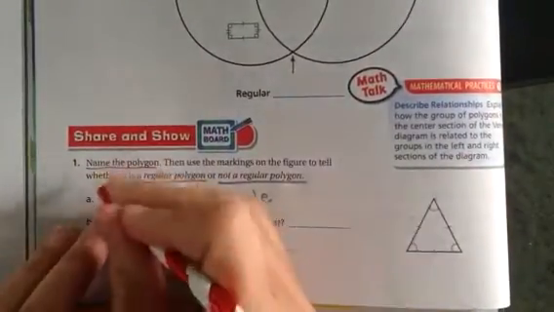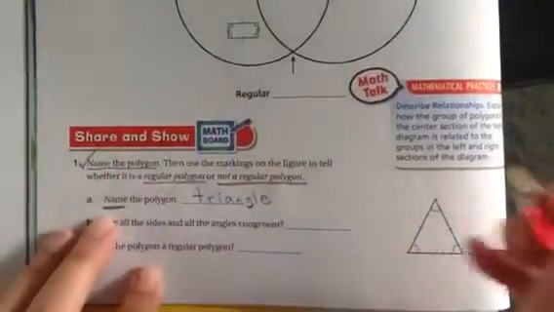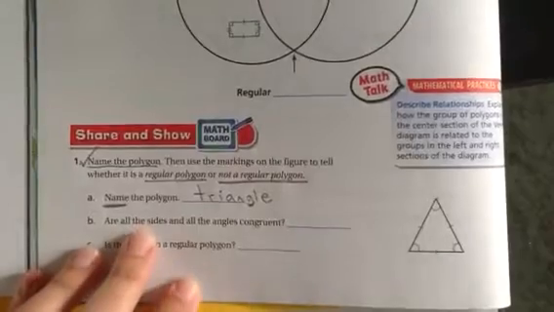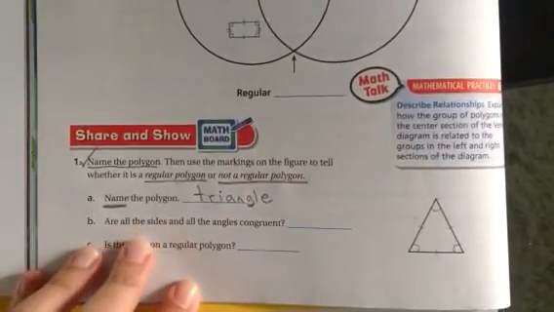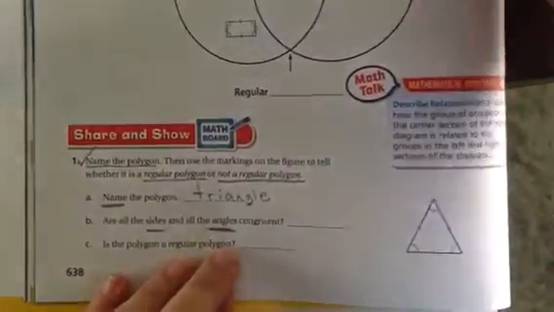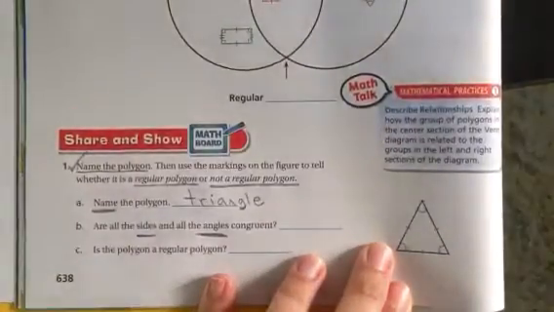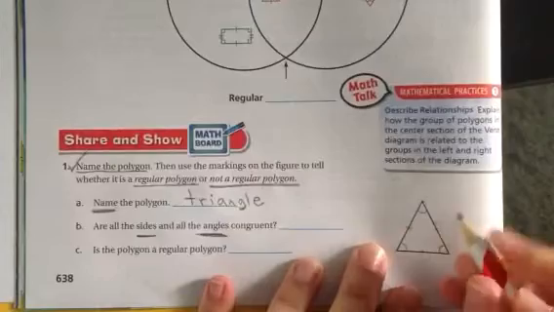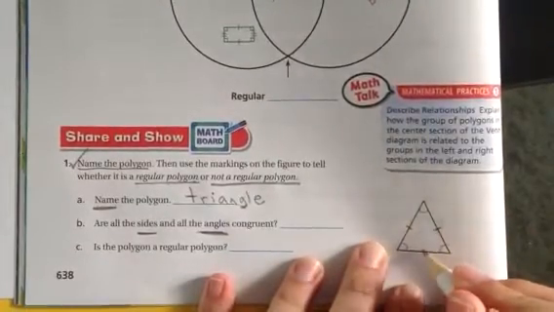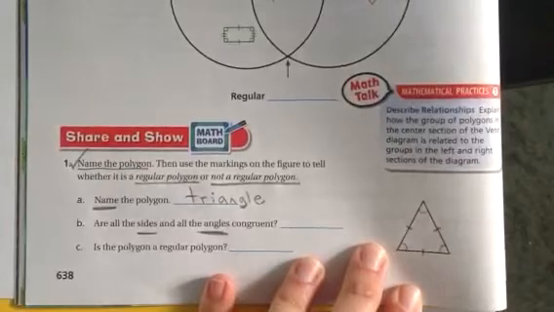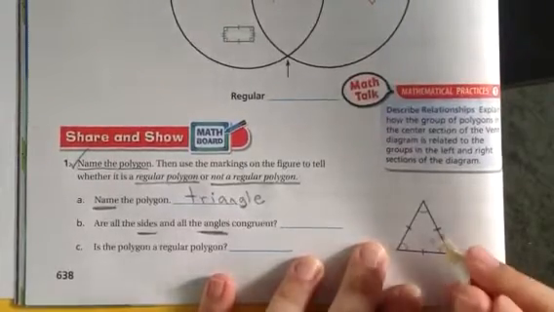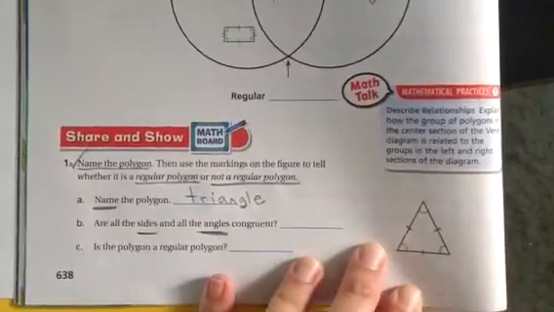Okay, so we just named the polygon. Now we need to decide if it is a regular polygon or not a regular polygon. So we're looking at the sides and the angles. Again, in this case, there's no numbers. They're using the markings. So we have a hash mark here, and 1 hash mark here. That tells us that all of the sides are congruent because there's only 1 hash mark for each one.